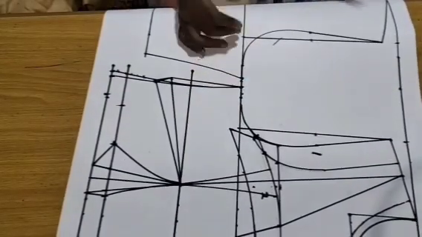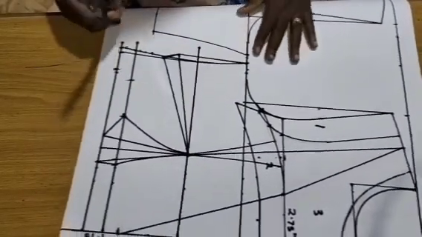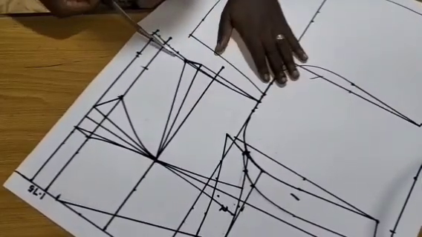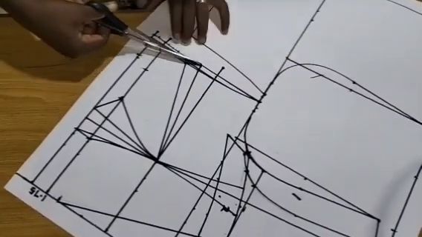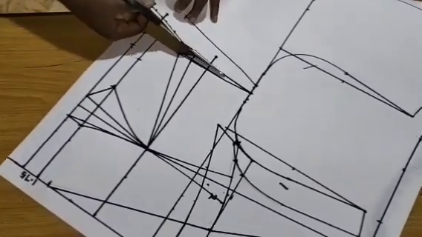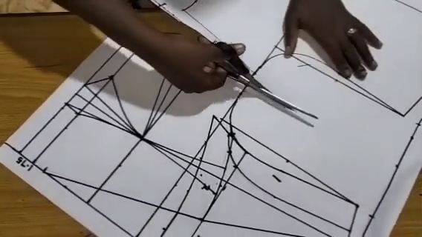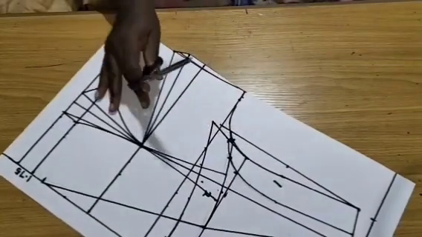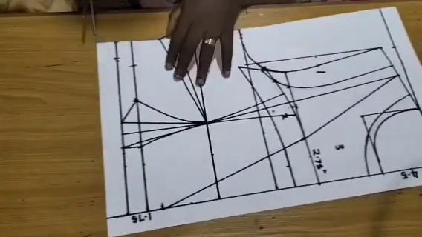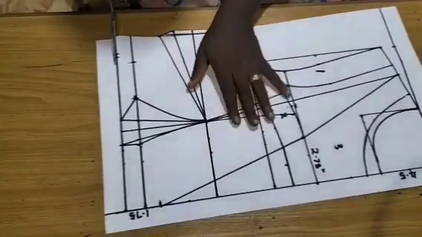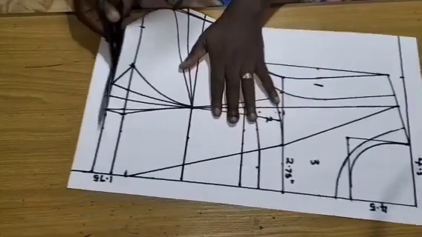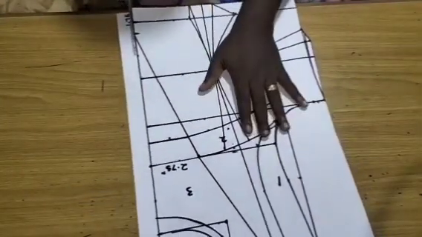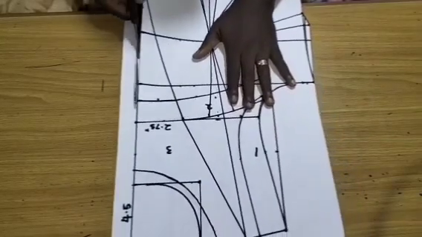So the next thing we'll do is to cut out the yoke and cut out the bustier. So to cut out the yoke, I'll first come here from this point. I'll first cut through the bust accommodation. So let me just separate front and back. Then we'll come over to the waist line.